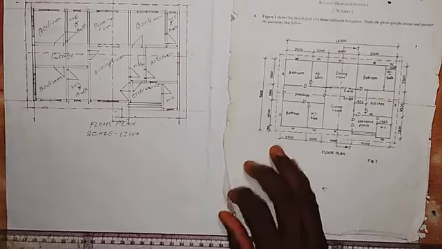All right, so now let's look at the next thing that we are going to do as we are working on the front elevation of this building. So let's go and work on the front elevation. The first thing that we are going to do is to draw a horizontal line. This is going to be the ground level line. So we have to put GL here. GL means ground level line.